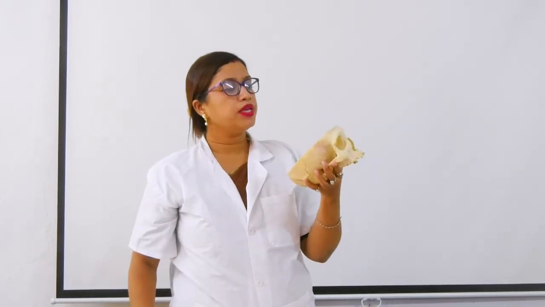Next we will discuss the lesser wing of sphenoid. So what structures will you see? First one in the lesser wing: which structure will be present over here? Frontal lobe of the cerebrum. So you have to see like this.